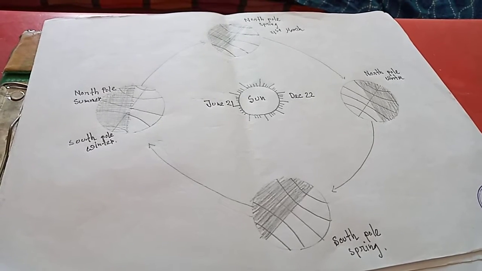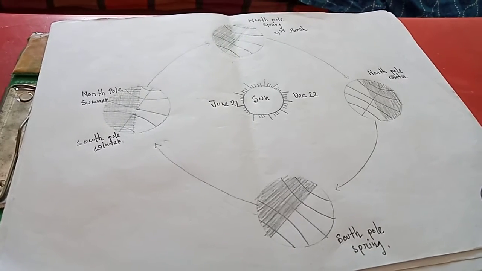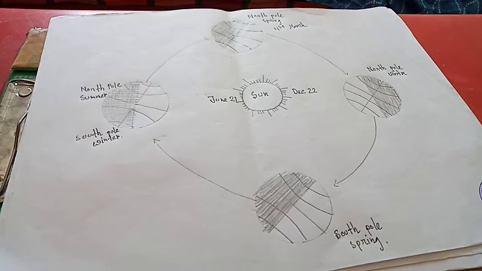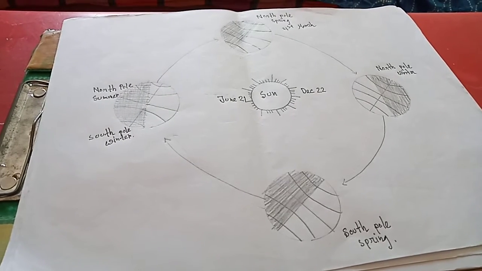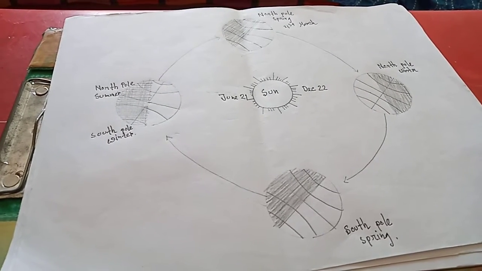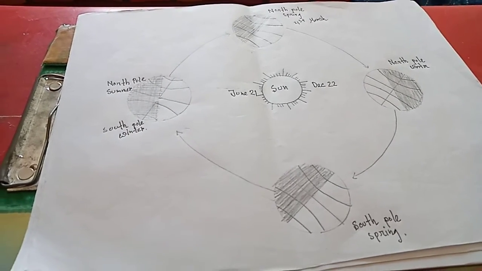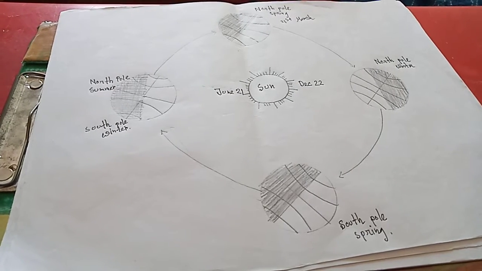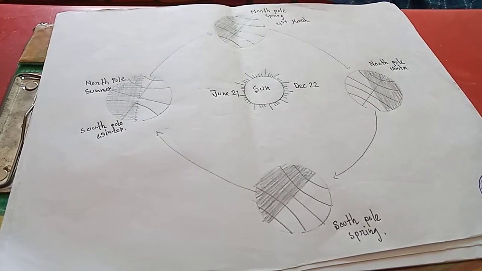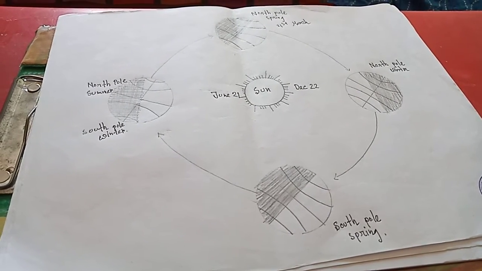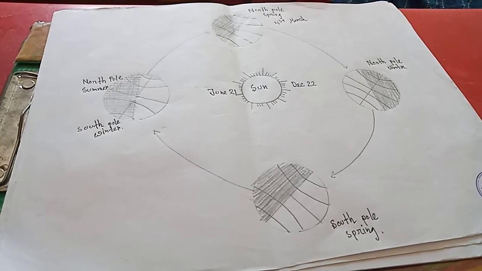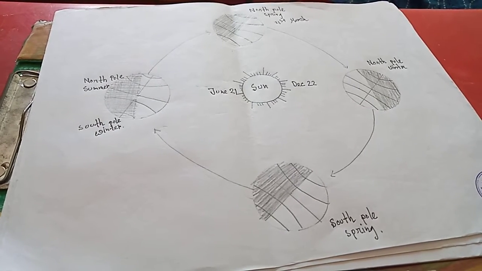Today, our last topic is the solar system and our Earth. Please, everyone, open the book to lesson 8 and 9. Here, in lessons 8 and 9, the topic's name is The Earth Moves Round the Sun, the Earth's Annual Motion.